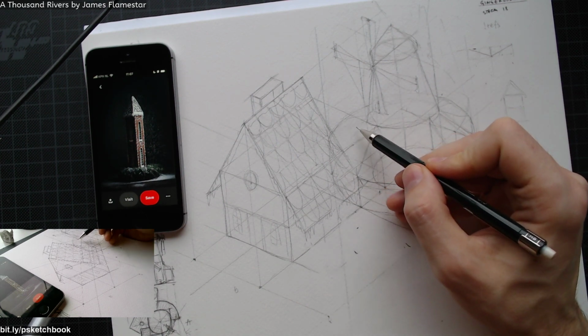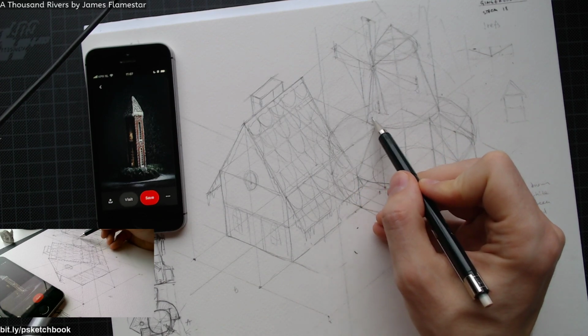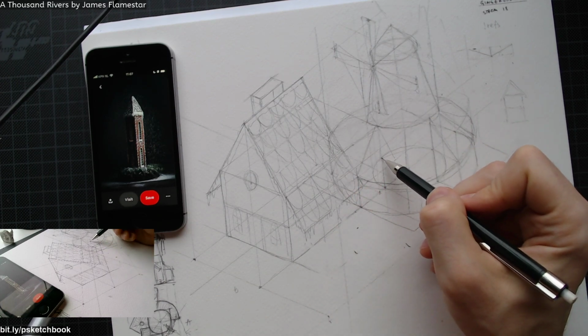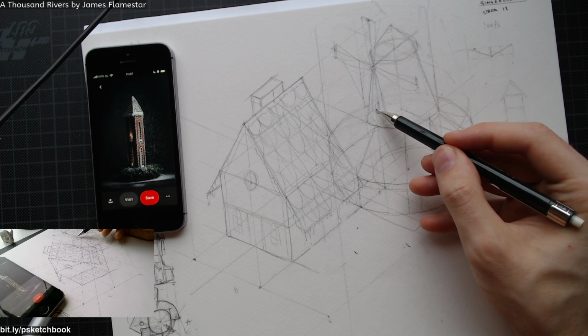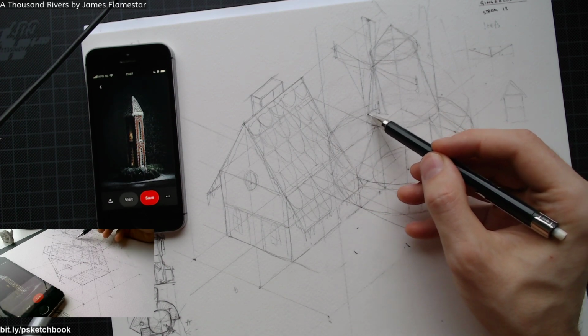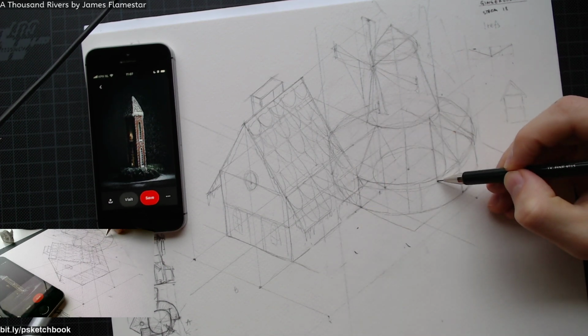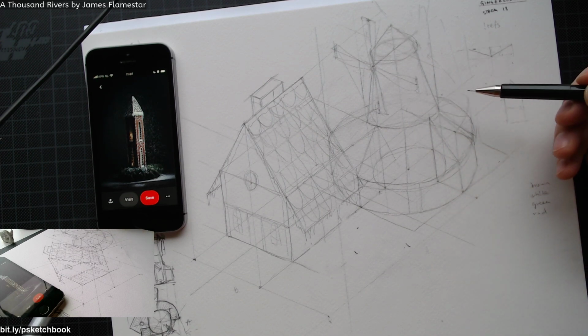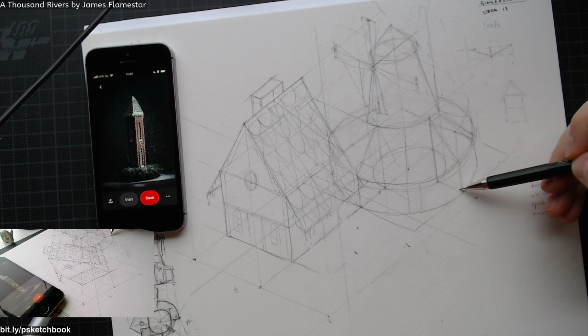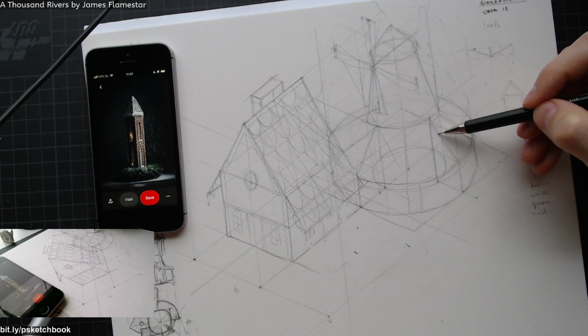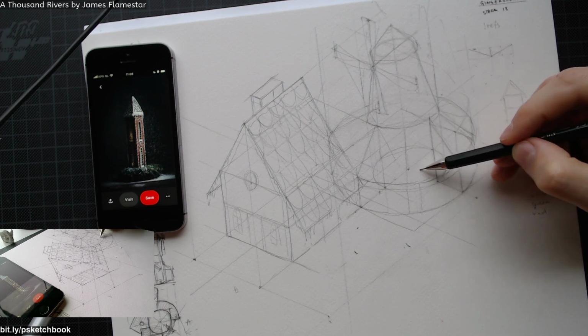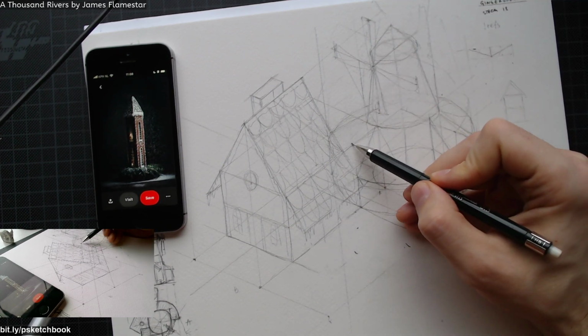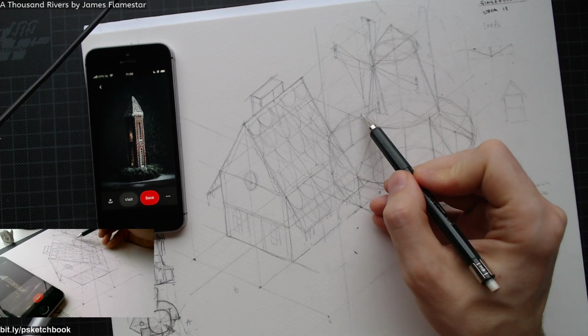This will be super hard to draw though. Why did I do this to myself? There's this side. Oh, it's gonna be here.